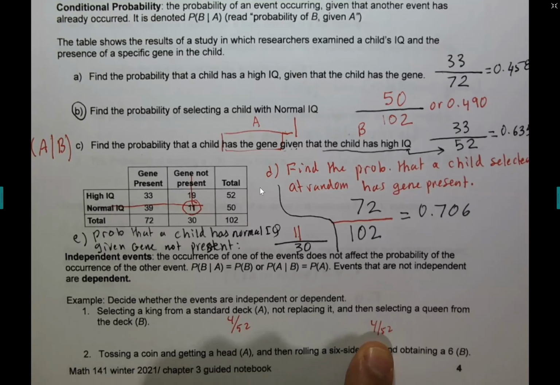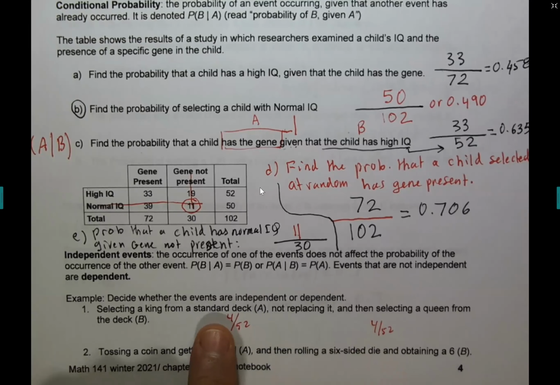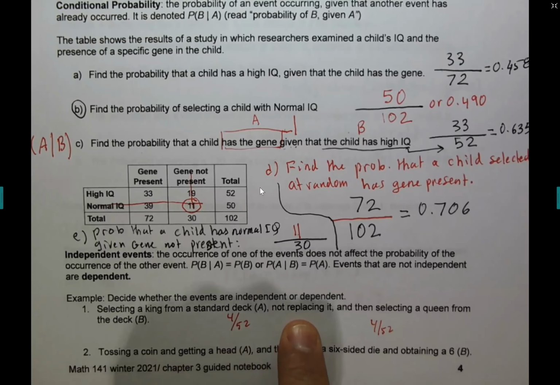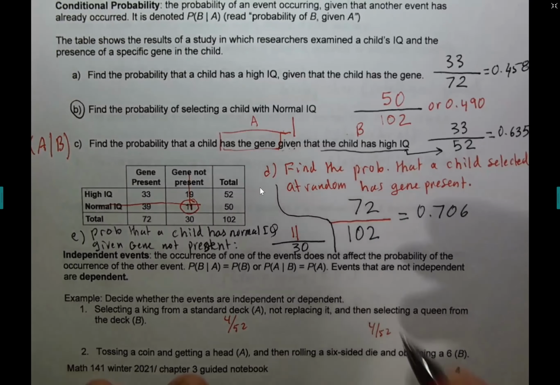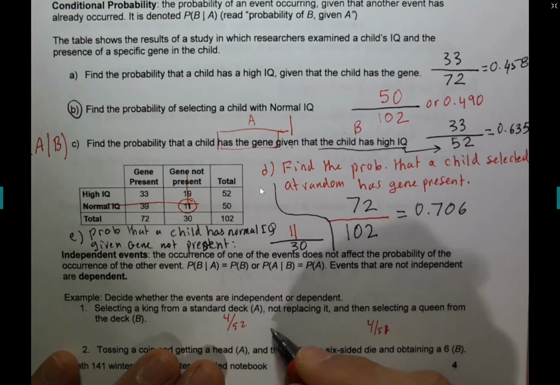We were working with fewer cards, so we're working with 51 cards. And that violates the definition. So as a result of my action, not replacing the card, the events became related with each other. Here it's going to become 4 out of 51, guys. So that means the events are dependent.